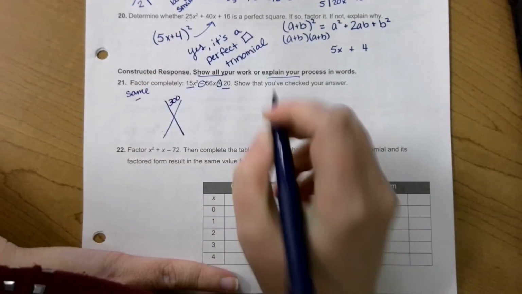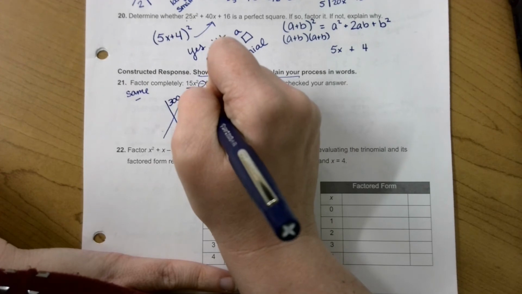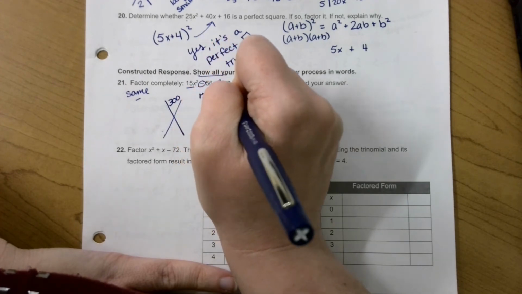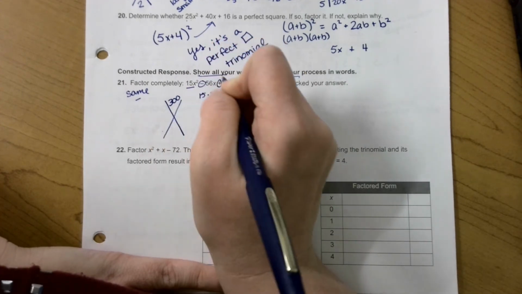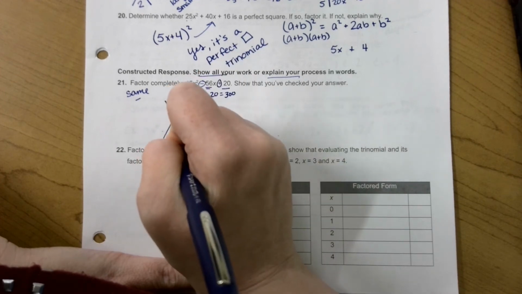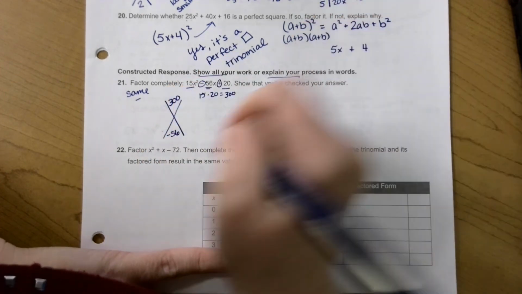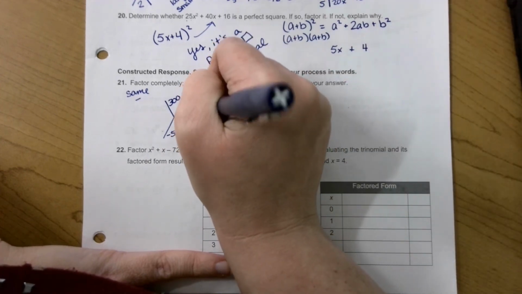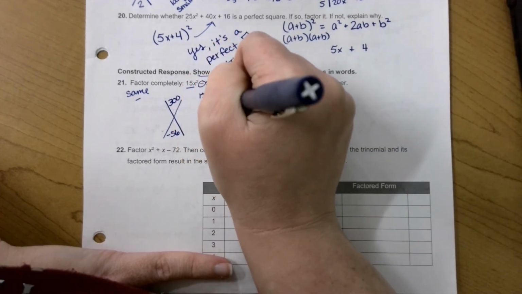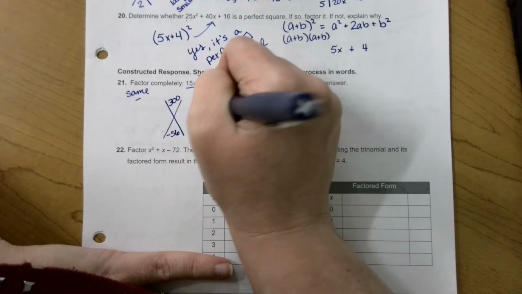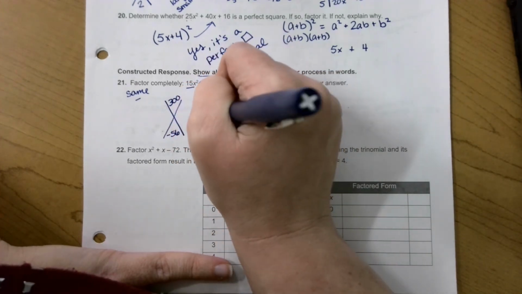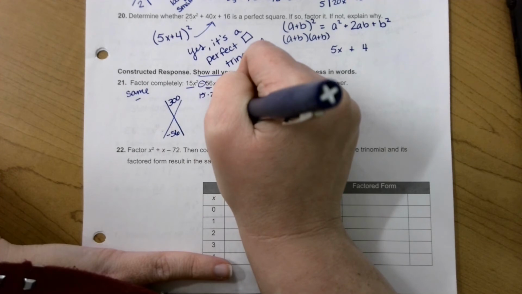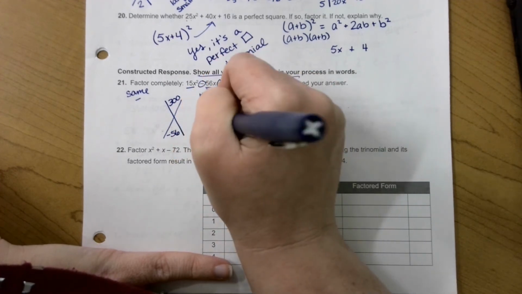So I'm looking for things that multiply to give me 300, because I did 15 times 20. Let me write that to the side. But when I add them, I want to get negative 56. So let's start listing our factors of 300. We have negative 1 and negative 300. Negative 2 and negative 150. Negative 3 and negative 100.